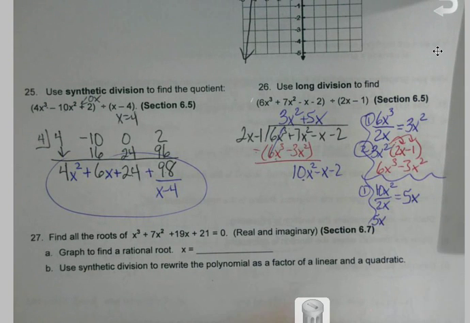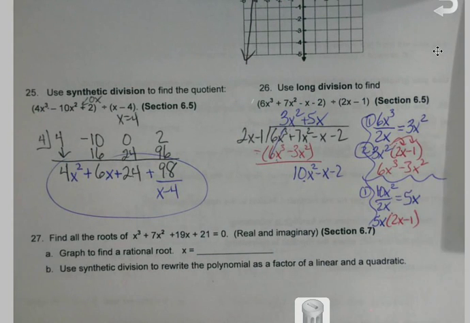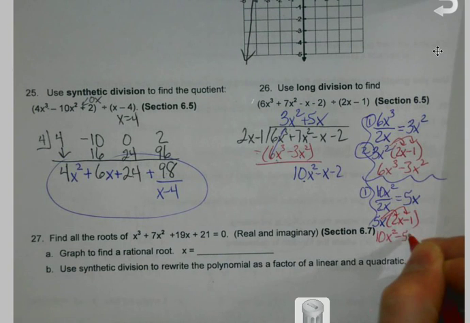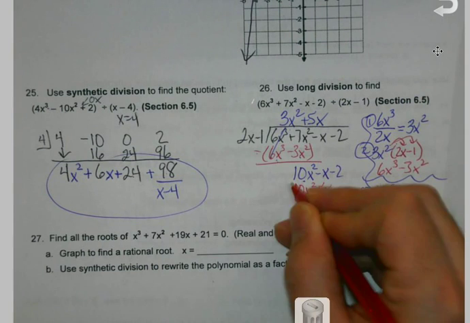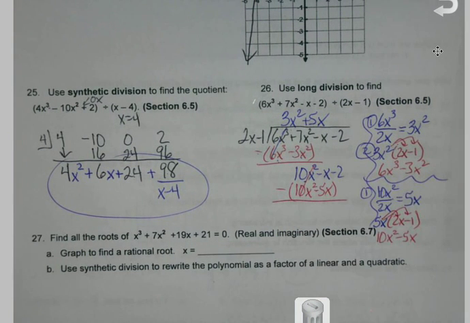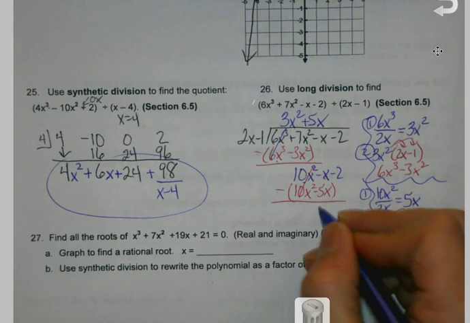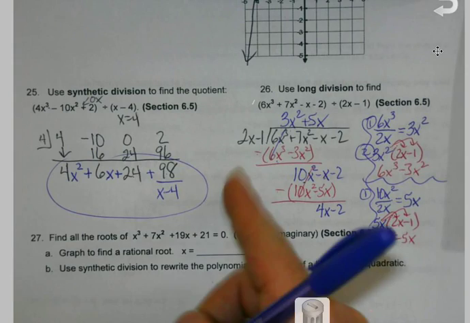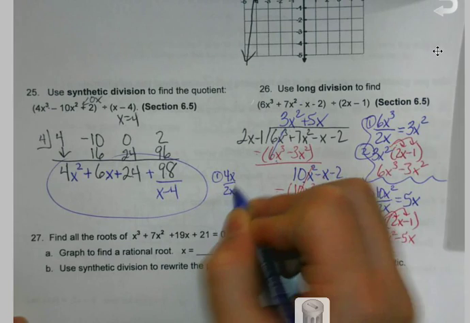Take that 5x, distribute through. Again, be careful on the subtracting. Negative 1 minus negative 5 would be negative 1 plus 5, which is 4x minus 2. And I've got to do this one last time. I'm going to squeeze it over here. So 4x divided by 2x is 2.